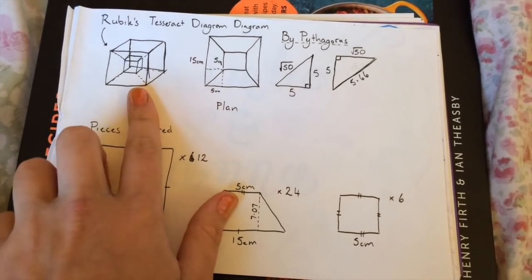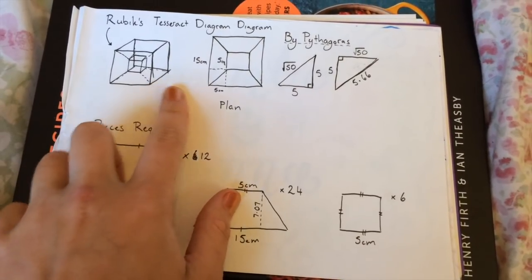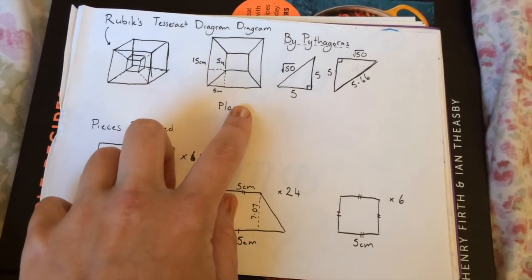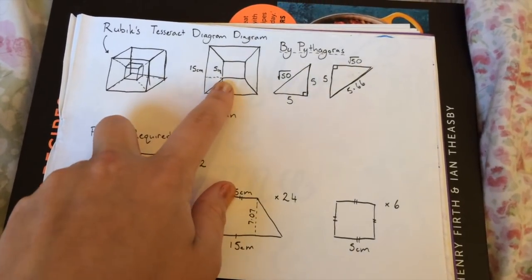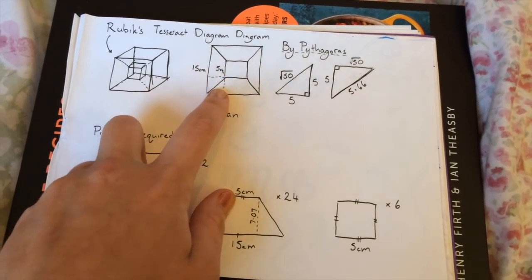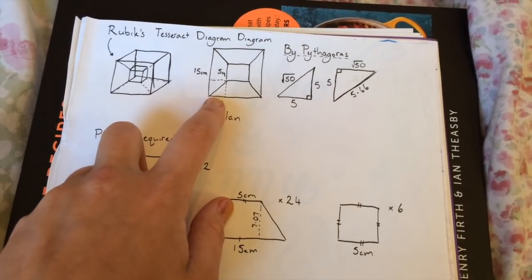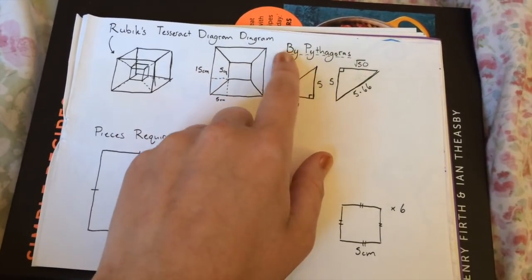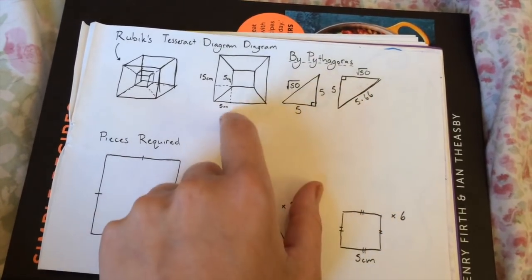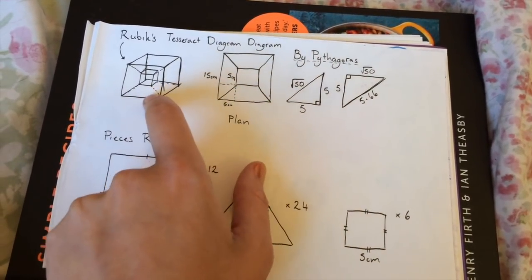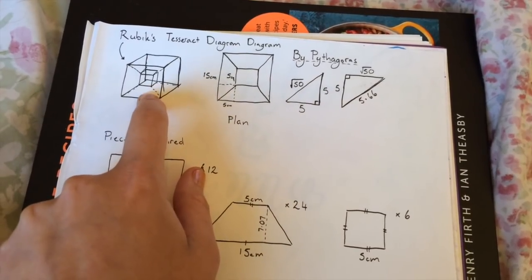Okay, so here's my diagram. We've got, I guess, an oblique drawing here, and then I've done a plan. So I've decided to go with an outer cube of 15 centimeters and an inner cube of 5 centimeters. I think that will work out nicely. And then I've used double Pythagoras here essentially to work out the diagonal of a 5x5 cube, which would be these dotted lines in here.